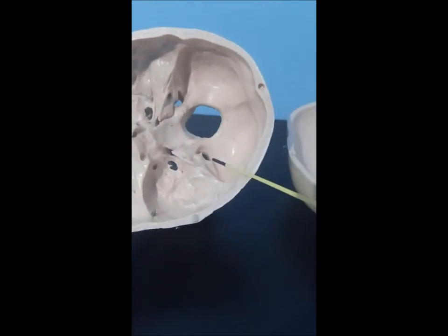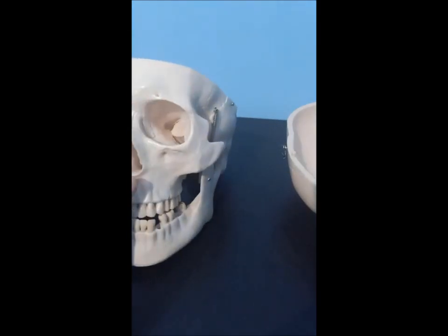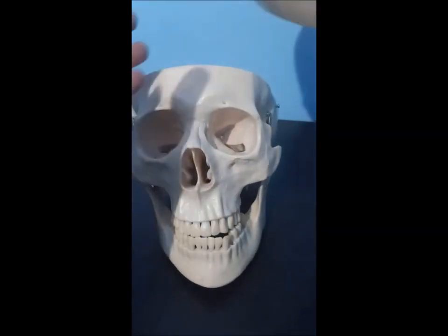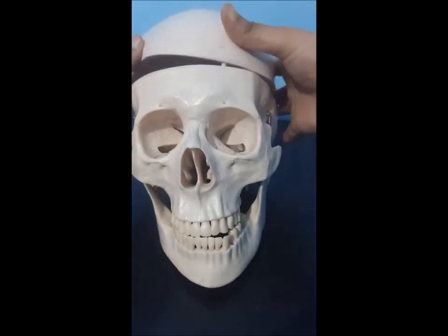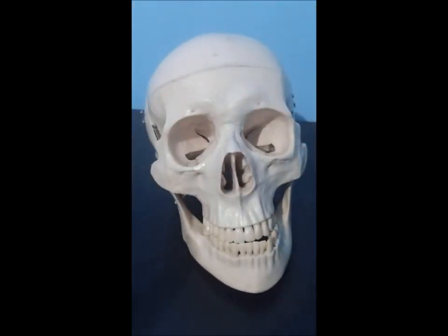Okay, these are the two paired bones that form the neurocranium.